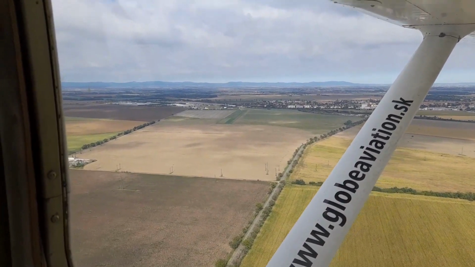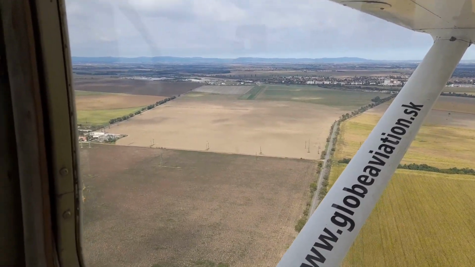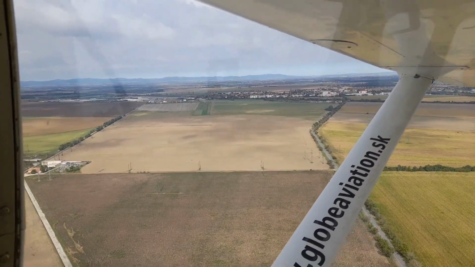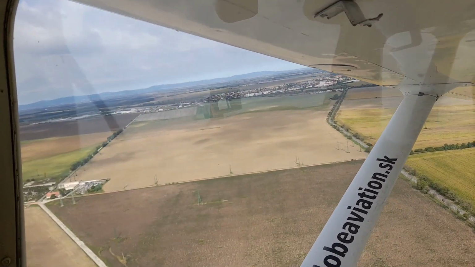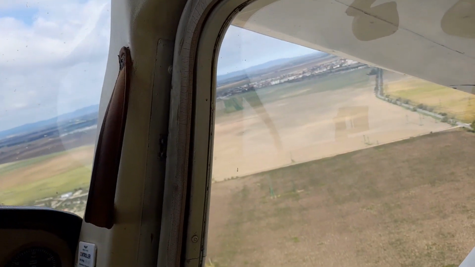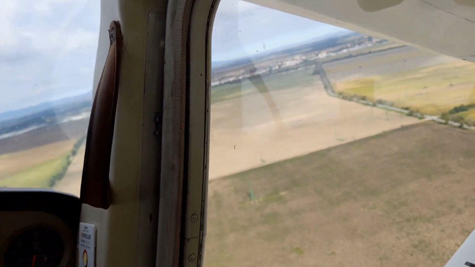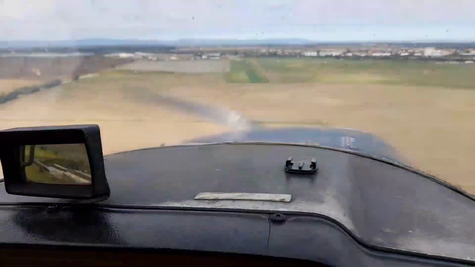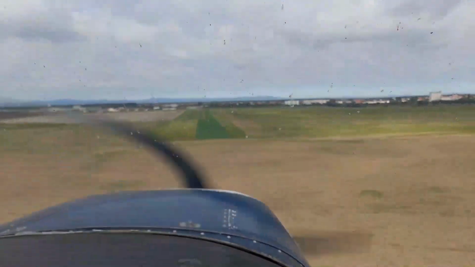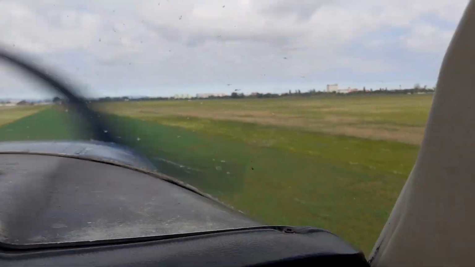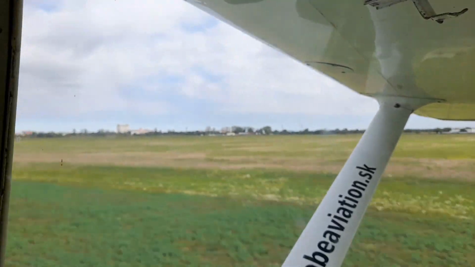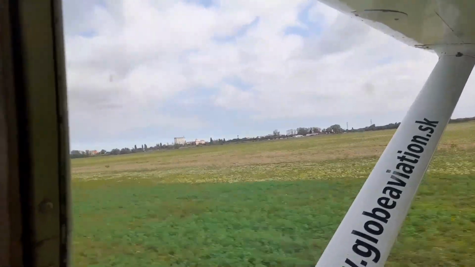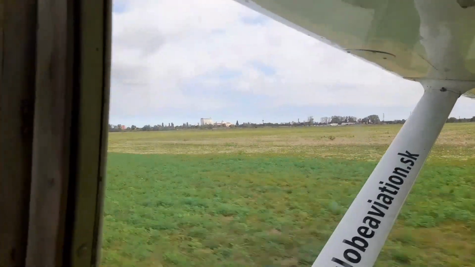Also, the landing phase has its advantages with a high-wing aircraft. Let's speed it up a bit. You can always visually check and adjust your flare altitude in order to avoid undesired altitude gains.